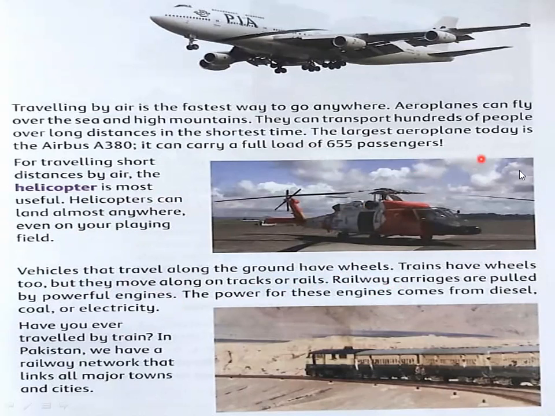Railway carriages are pulled by powerful engines. The power for these engines comes from diesel, coal, or electricity. So some trains use diesel, some old ones use coal. Nowadays they are using electricity for the movement.